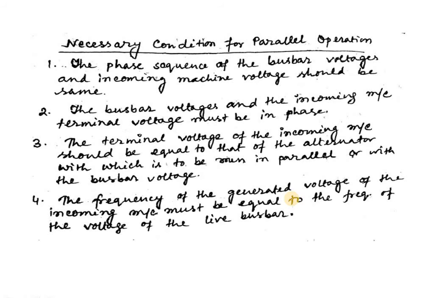So let us point out our necessary conditions for parallel operation. Our first necessary condition is that the phase sequence of the busbar voltages and incoming machine voltage should be the same. Secondly, the busbar voltage and incoming machine terminal voltage must be in phase. That means we have to match the phase sequence of the voltage and also the terminal voltage phase. Thirdly, the terminal voltage of the incoming machine should be equal to that of the alternator with which it is to be run in parallel, or the busbar voltage.